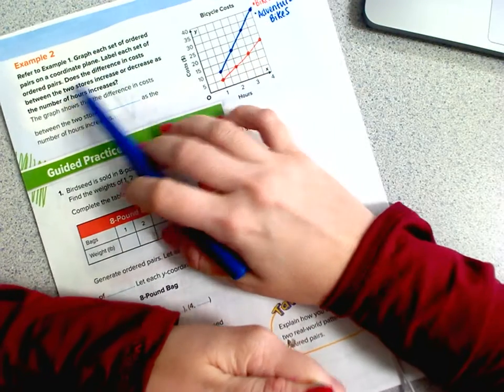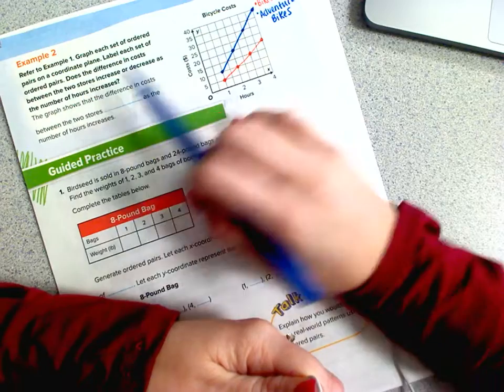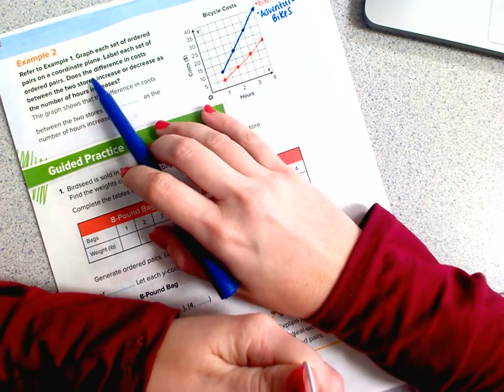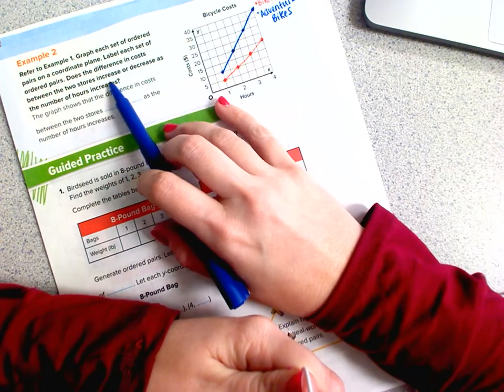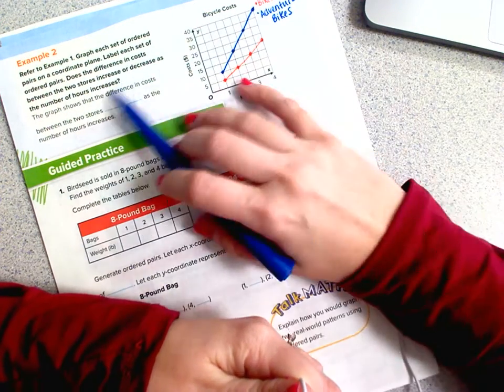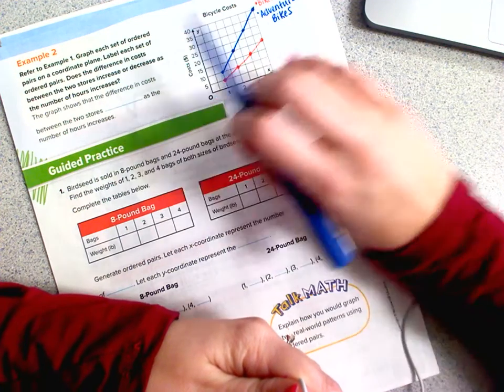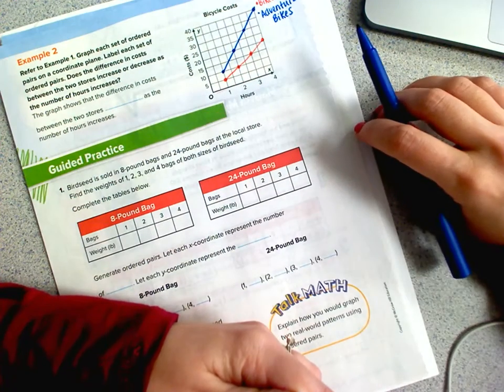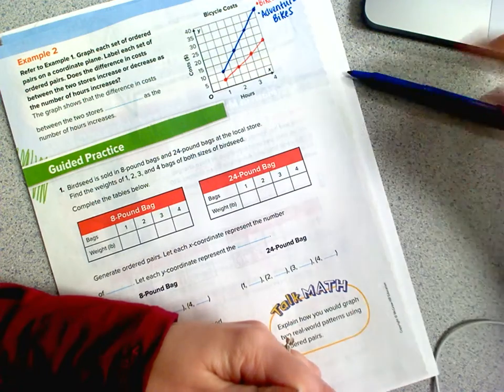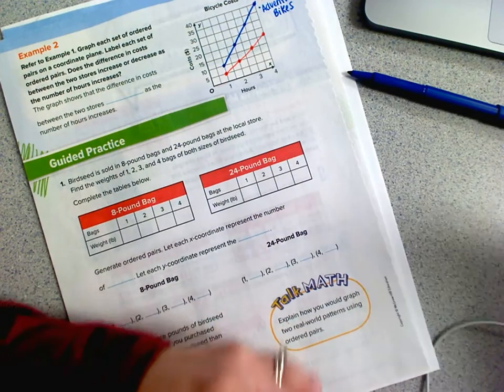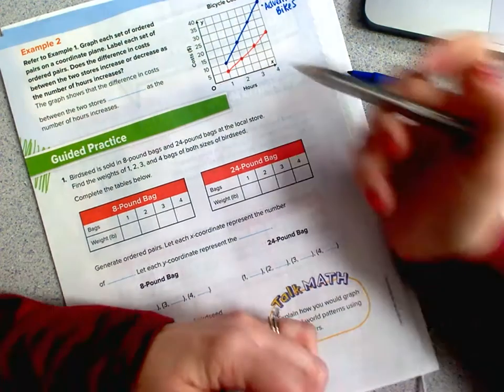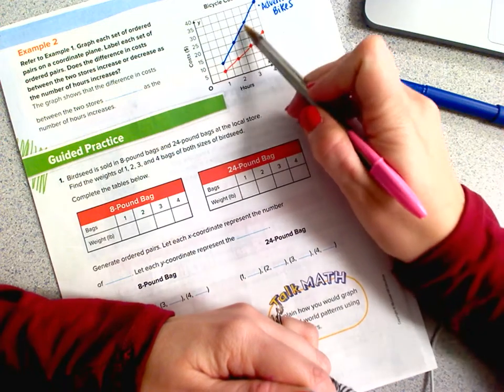Now, label each set of ordered pairs. Does the difference in cost between the two stores increase or decrease as the number of hours increases? So the difference in cost. Now that we created this graph, you can look to see how far apart they are getting.